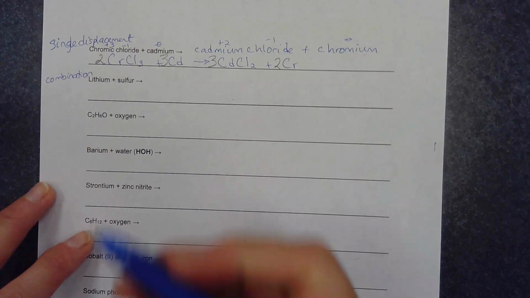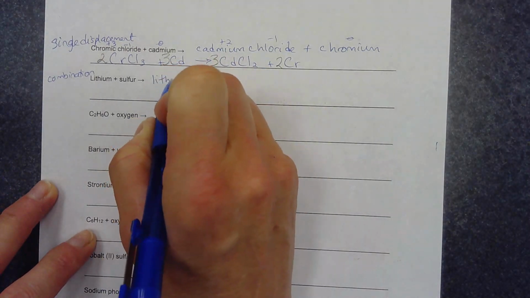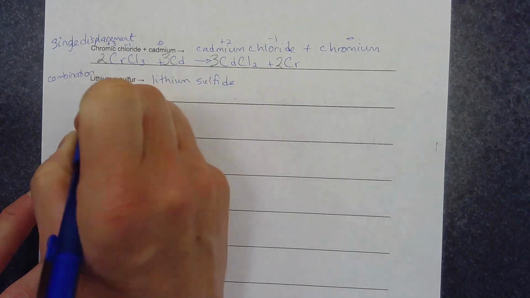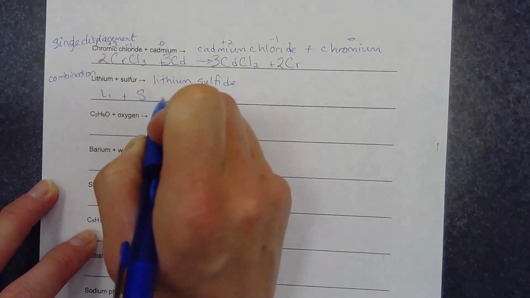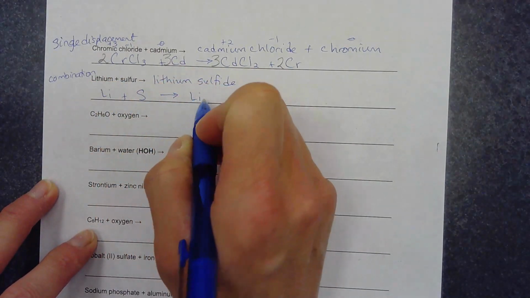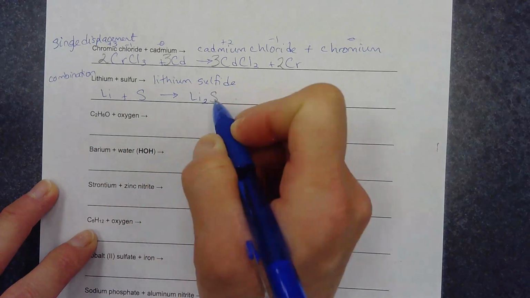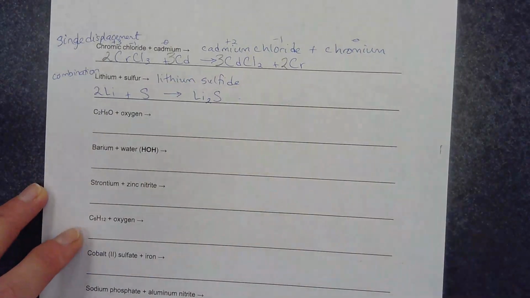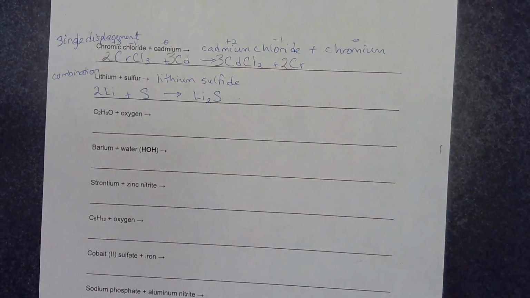What's sulfide? -2. So the name is going to be lithium sulfide, and then you just put in the charges, Li2S. Now you have to balance it, so how do you balance that? 2 in front of Li. So don't make those harder than they are.